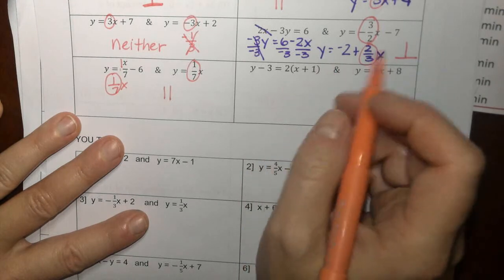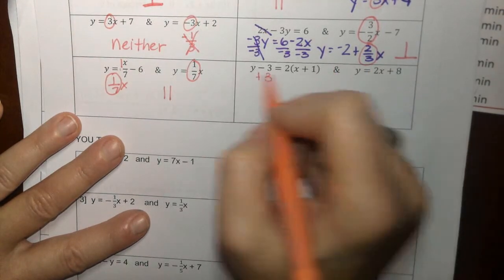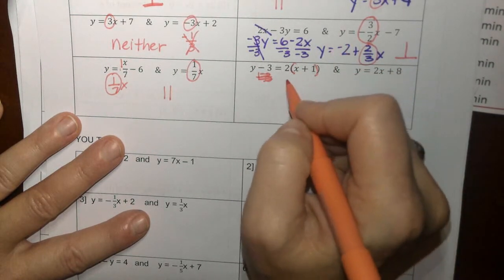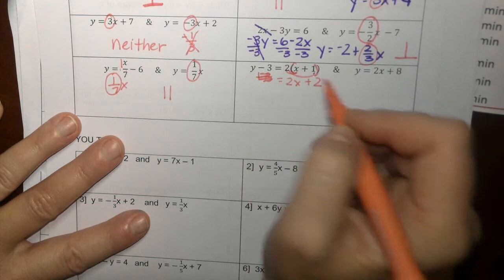And on this last one, we have to put this in y equals. We're going to add 3 to both. Oh, nope. What do we do first? Parentheses. So 2x plus 2. We distribute that 2.